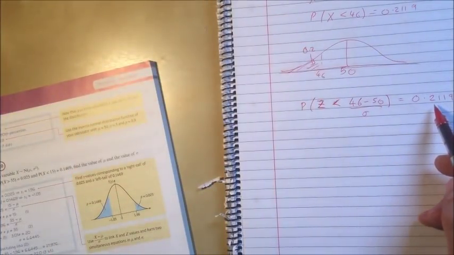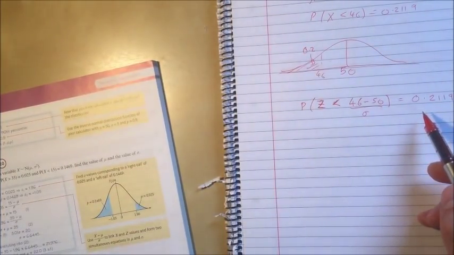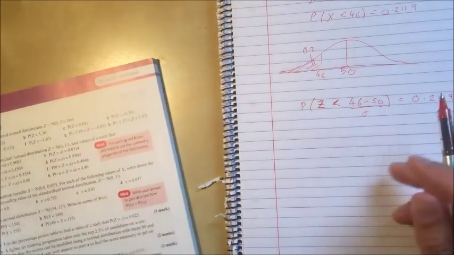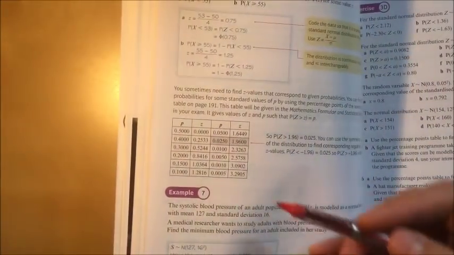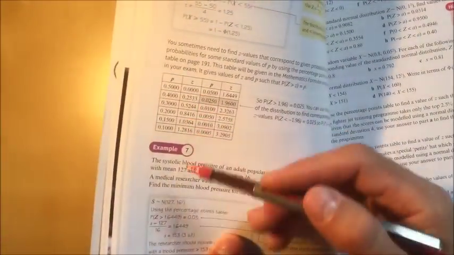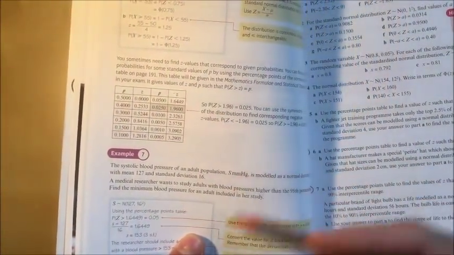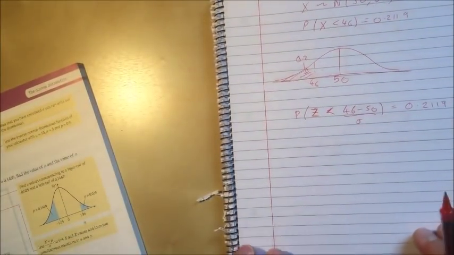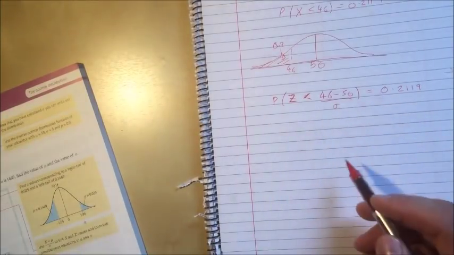You'll notice that this 0.2199 is not in our percentage points table. So this one we almost certainly are going to go for a calculator, but if you had a bigger percentage points table with more values of p, can you imagine how you could use a percentage points table to do this? Perhaps you can. In any case, we'll go for a calculator.